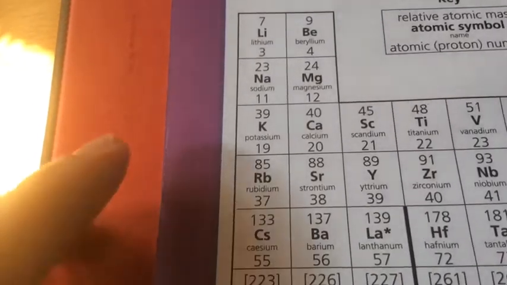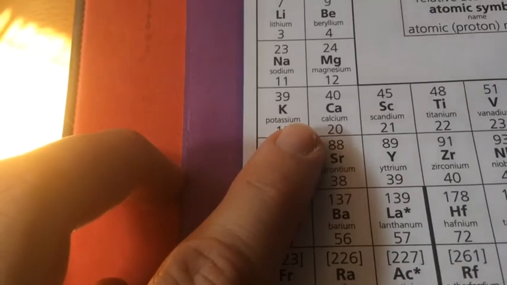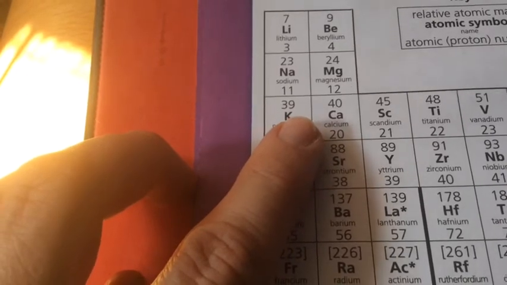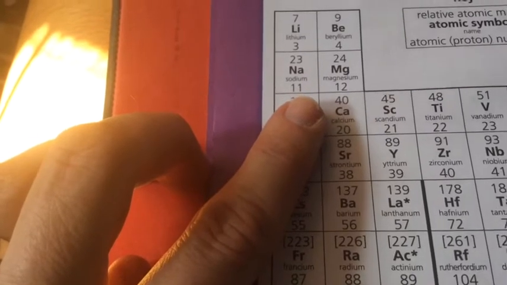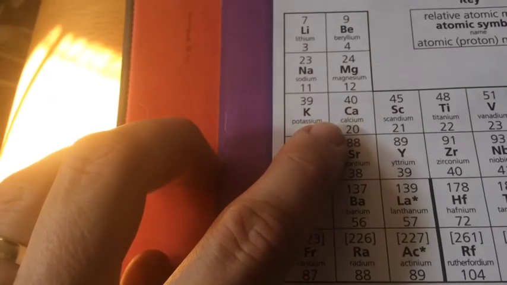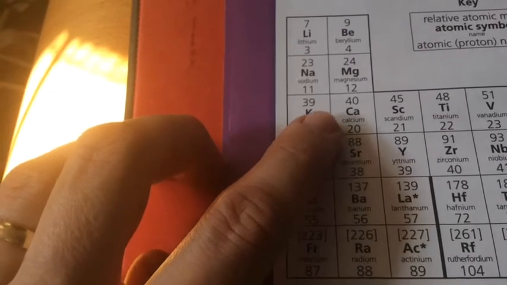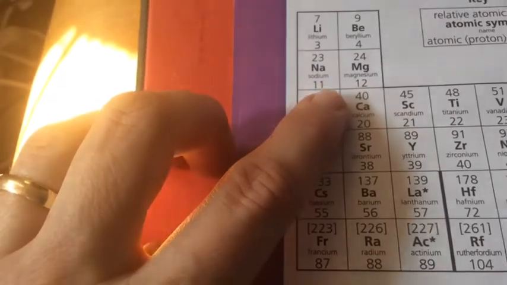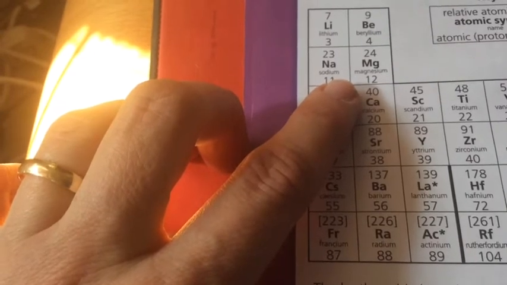These numbers are quite important. The number at the bottom, the atomic number, tells us how many protons and how many electrons are going to be in that element. The number at the top tells us the protons and the neutrons together. So for calcium, it's got 20 protons and 20 electrons, and then it's going to have 40 protons and neutrons. So if protons is 20, it's going to also have 20 neutrons.